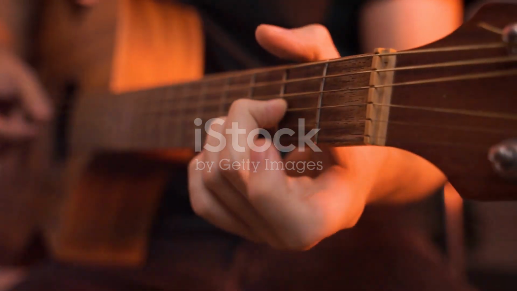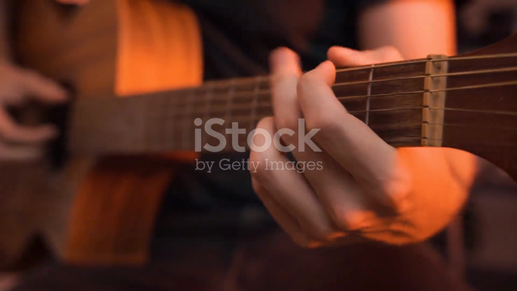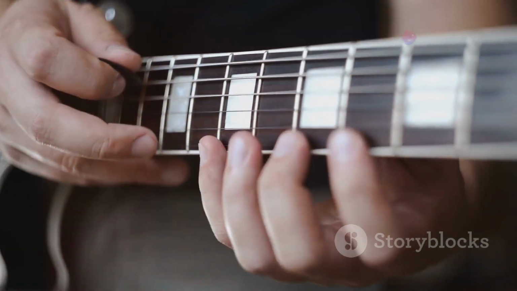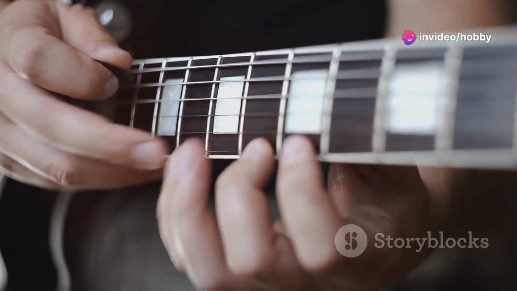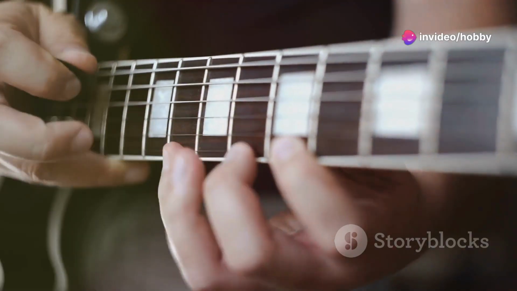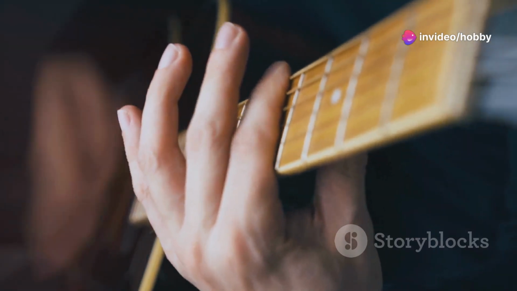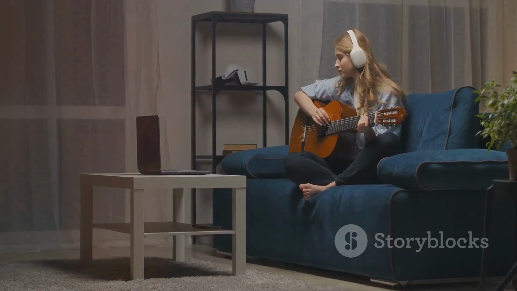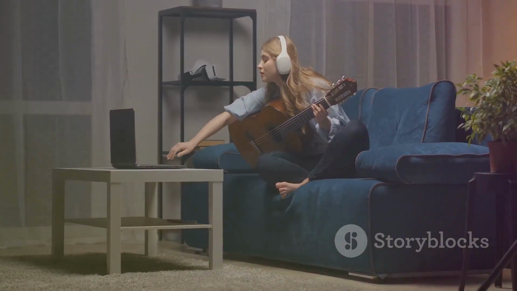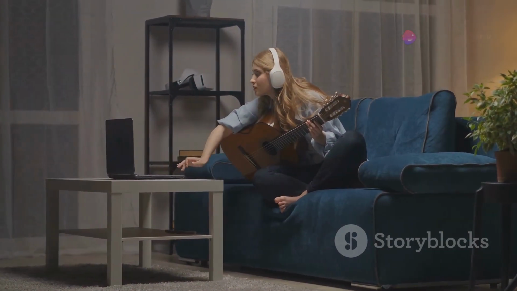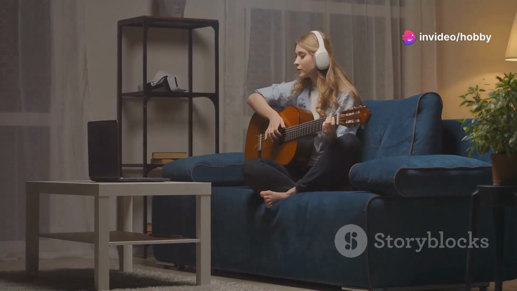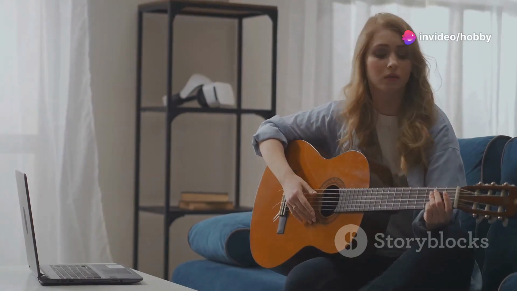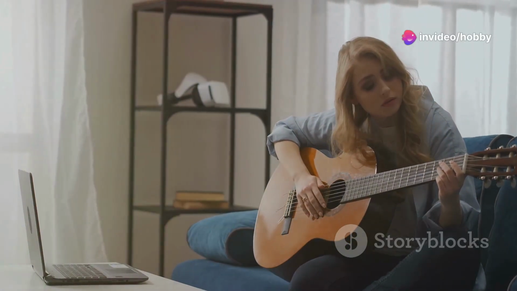Section 10. Practice makes perfect, the key to guitar mastery. Like any skill worth mastering, learning guitar requires dedication, patience, and consistent practice. The more you practice, the more natural and effortless your playing will become. Set aside dedicated time each day for guitar practice, even if it's just for 15 to 20 minutes. Consistency is key. It's better to practice a little bit every day than to cram for hours once a week.